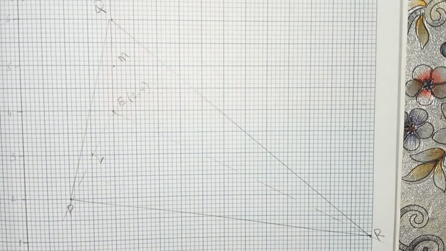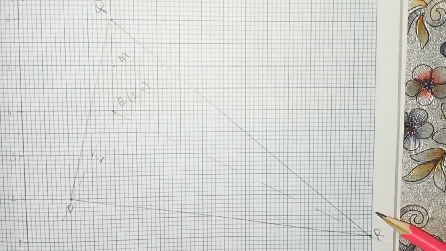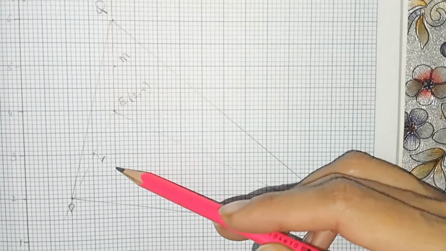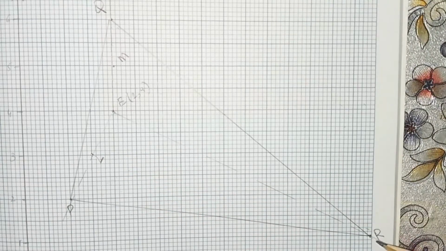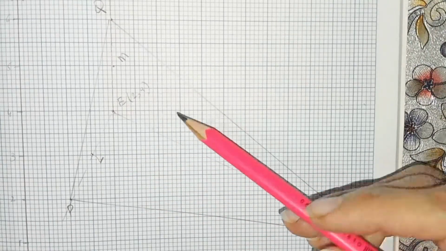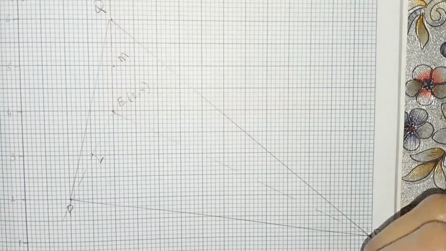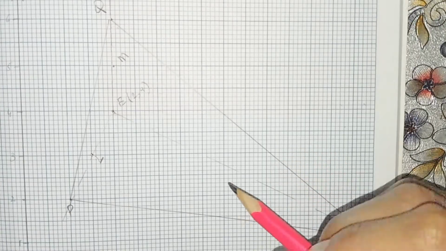Now students, we have to plot the point N, which is the enlargement of point R, and the scale factor is half. Along the x-axis this is 6 and on the y-axis this is 3 and 6. Now we divide it by 2, and we get 6 and 2.